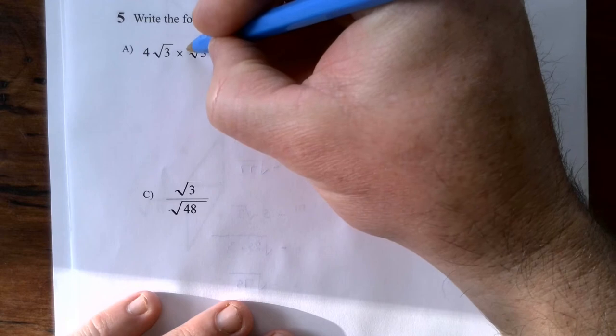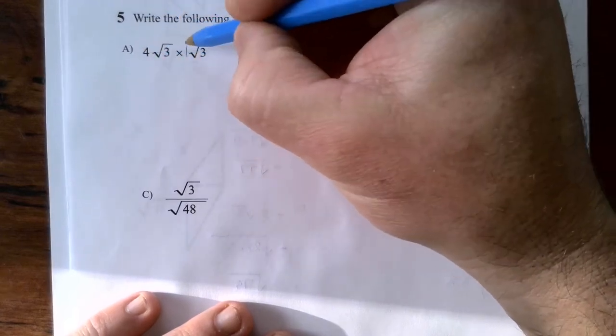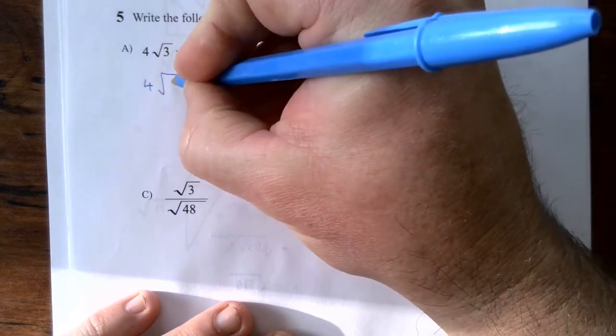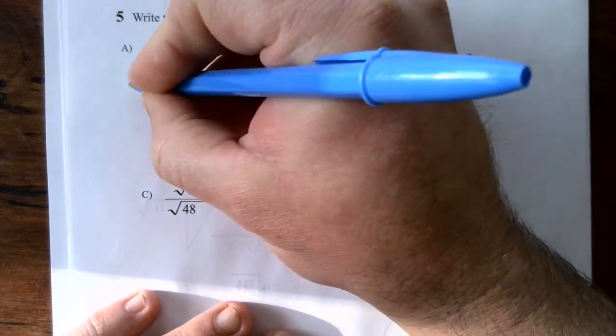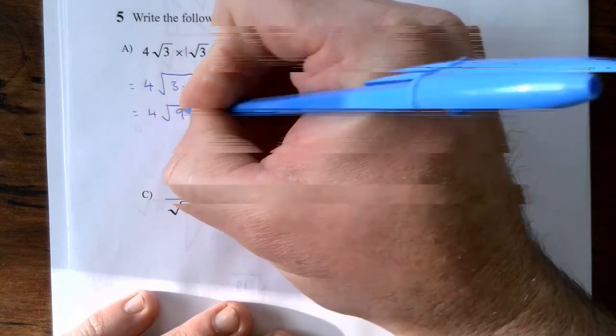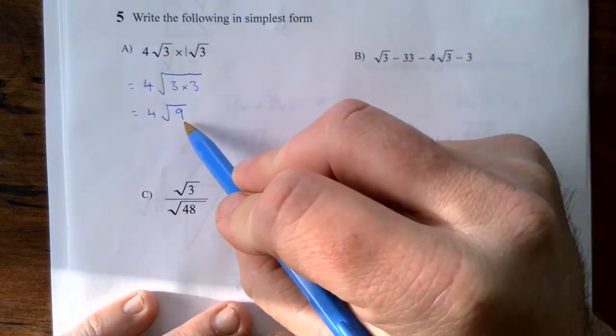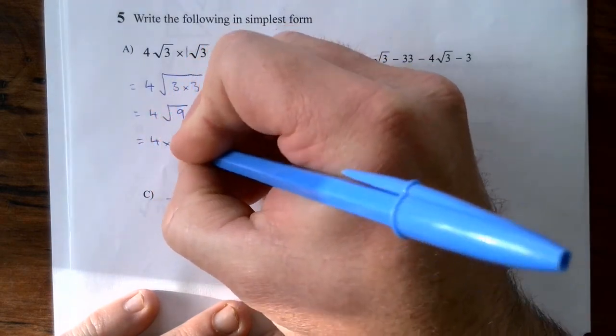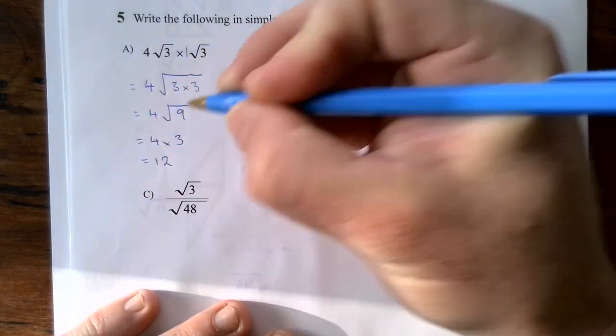Remember that this is a 1 here, okay? So if we have 4 times 1, we've got 4. And then we've got 3 times 3 in here, which is 9. So we've really got 4 root 9. But we can square root 9. The square root of 9 is 3, so it becomes 4 times 3, which is 12.